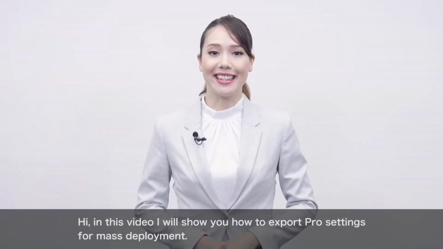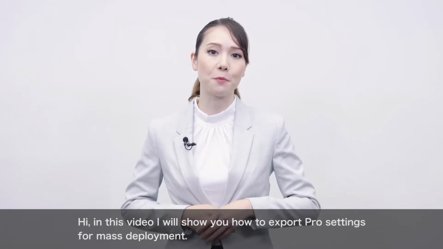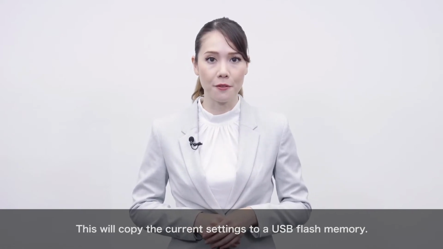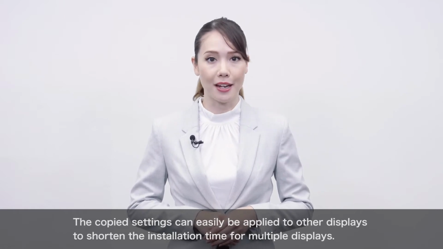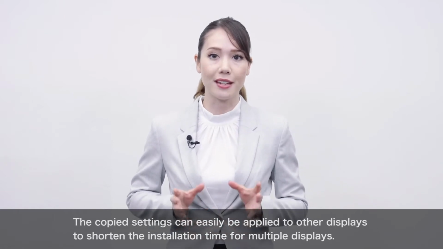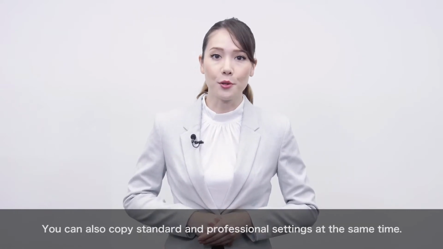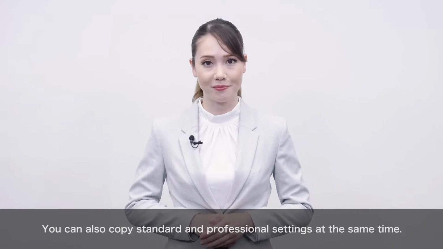Hi! In this video, I will show you how to export Pro Settings for mass deployment. This will copy the current settings to a USB flash memory. The copied settings can easily be applied to other displays to shorten the installation time for multiple displays. You can also copy standard and professional settings at the same time.